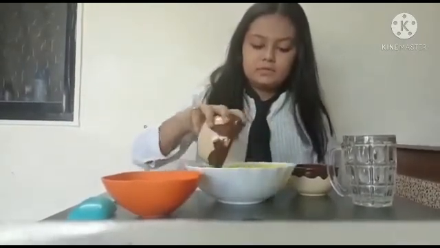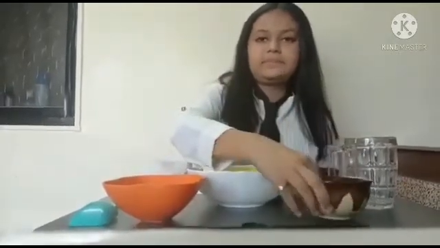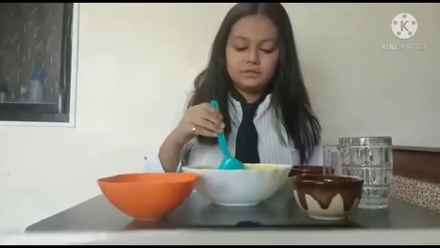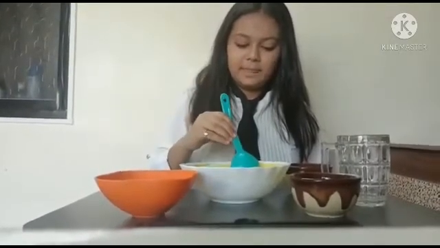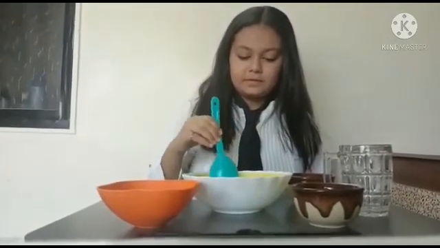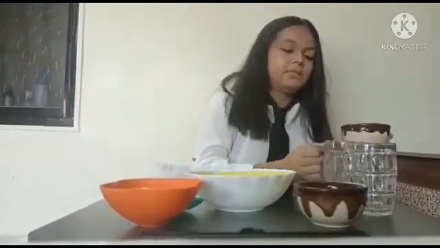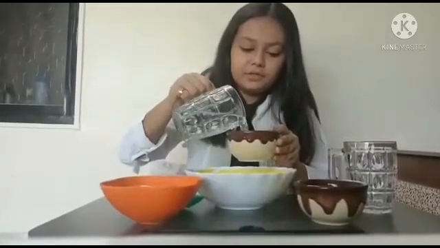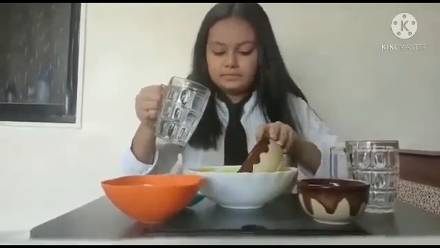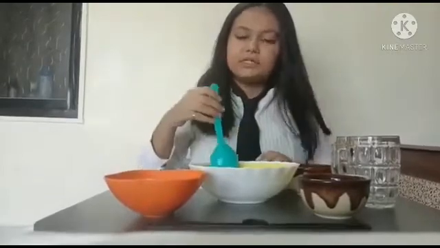I have taken half a cup of salt and I'll add it. Now I'll stir to dissolve the salt. Add one more cup of water to the container, making 2.5 cups total, and stir to dissolve the remaining salt. I'll take one more cup of water and stir to dissolve the remaining salt.